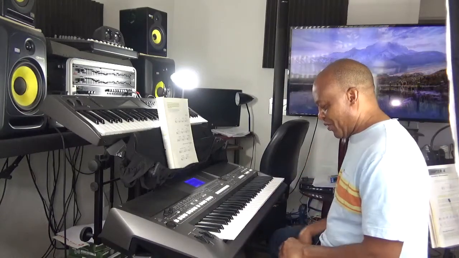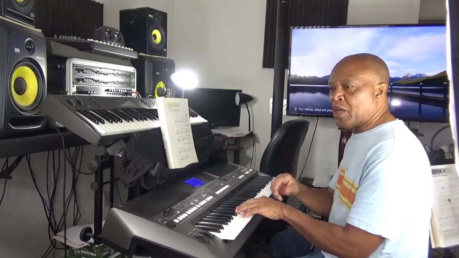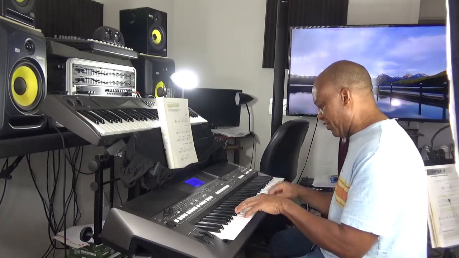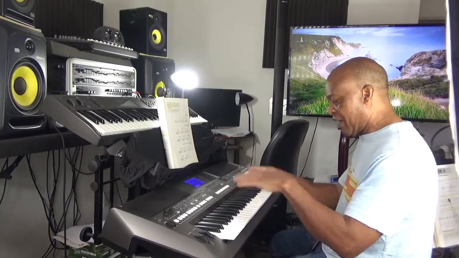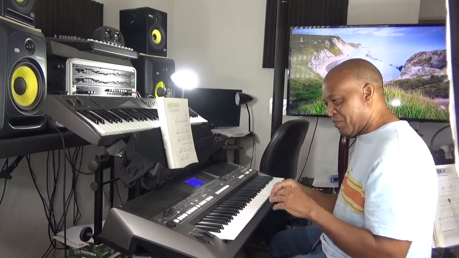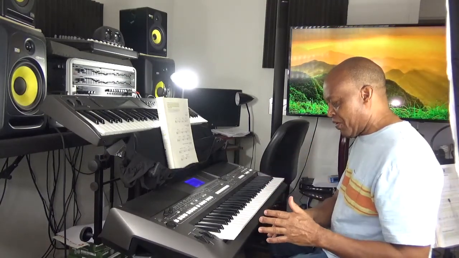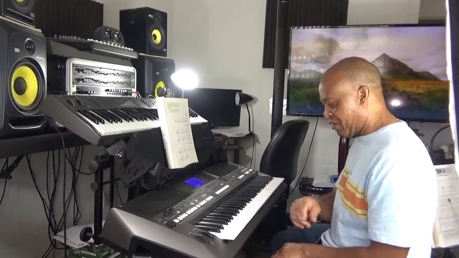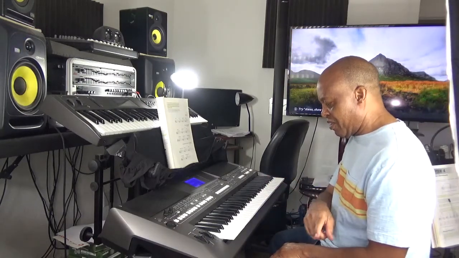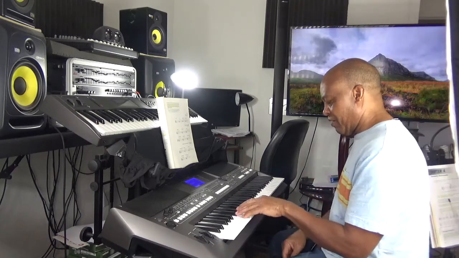So I got my C minor chord with the E flat. The E flat, that's what makes the C chord minor. All right.